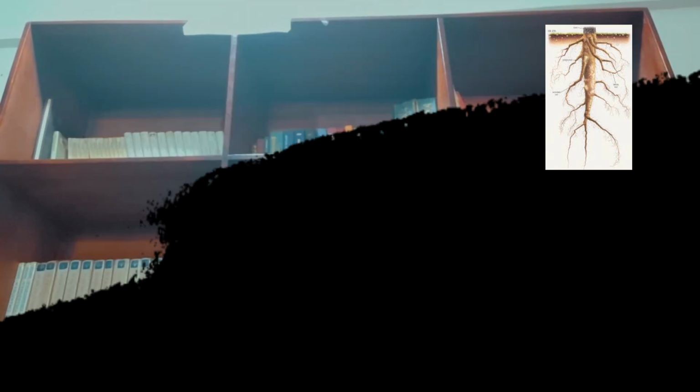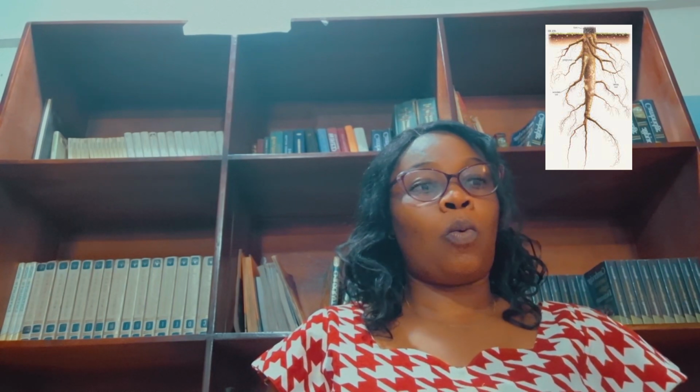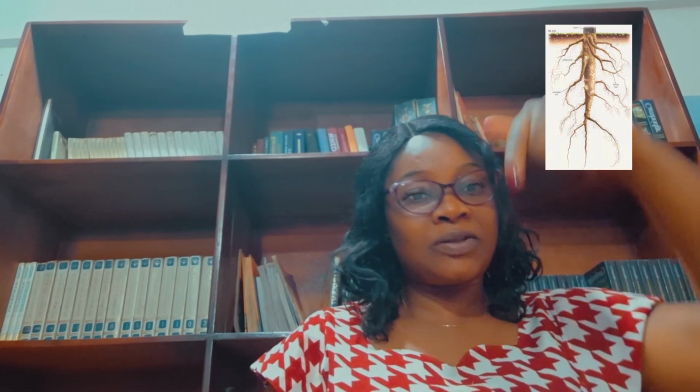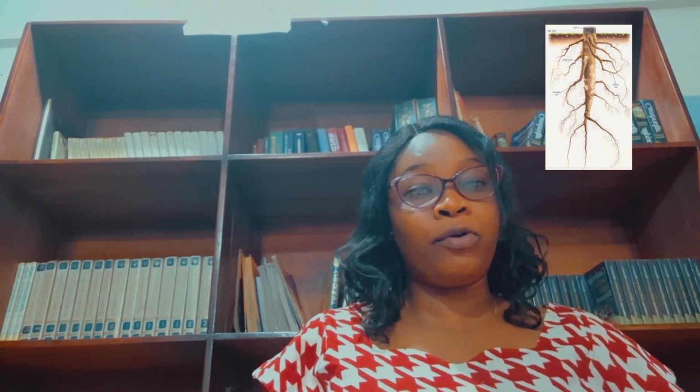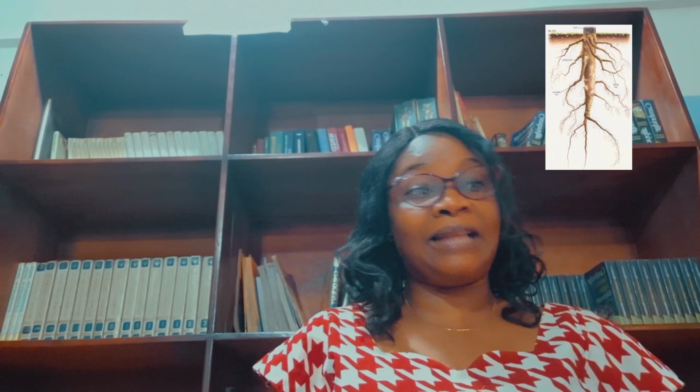The taproot system has roots with one main root that goes straight down inside the soil. It grows straight down inside the soil, and the main root is much bigger than the roots branching from it.